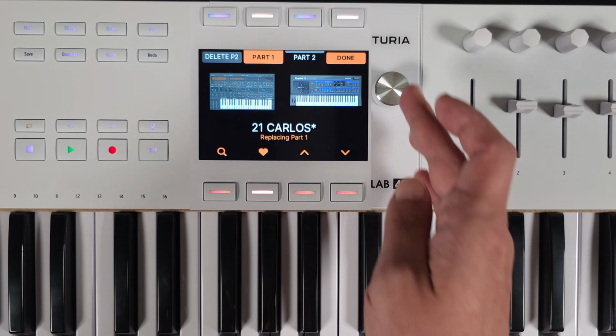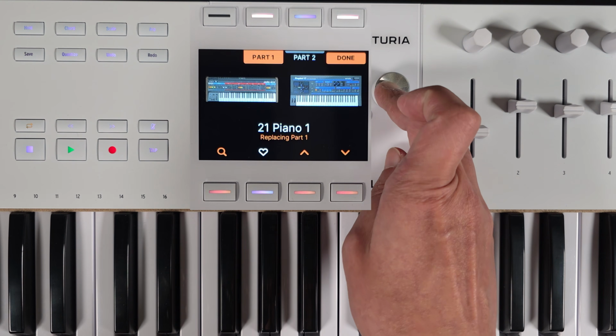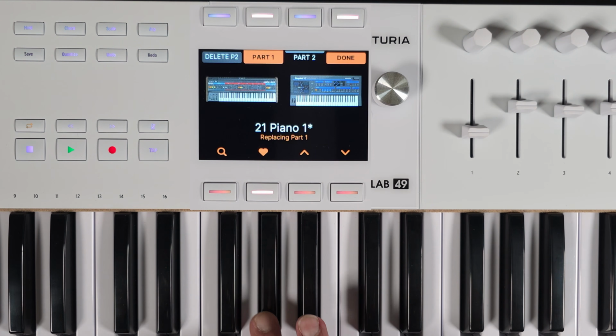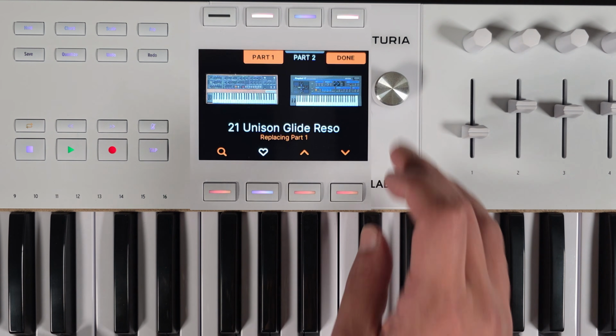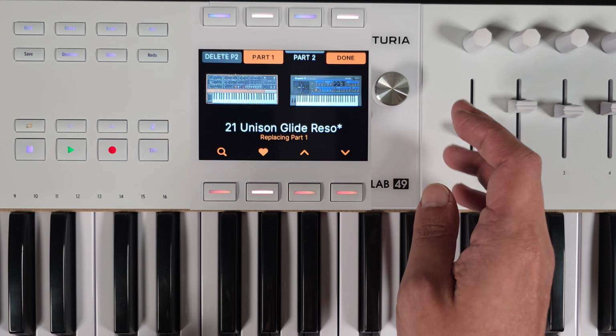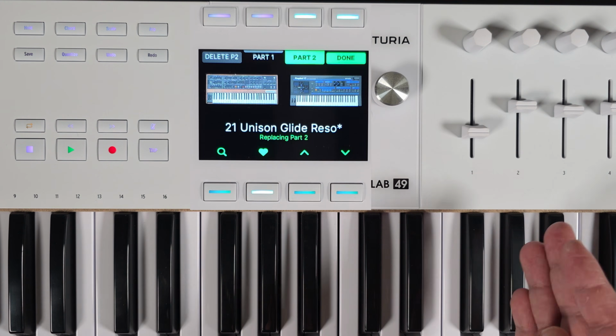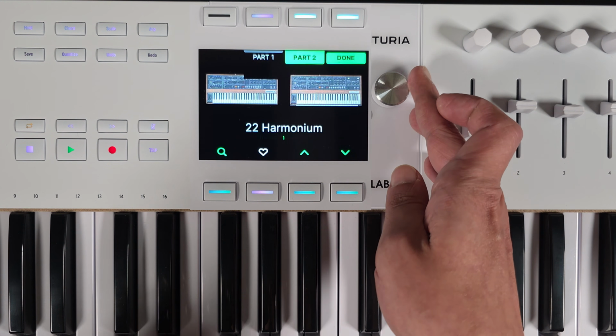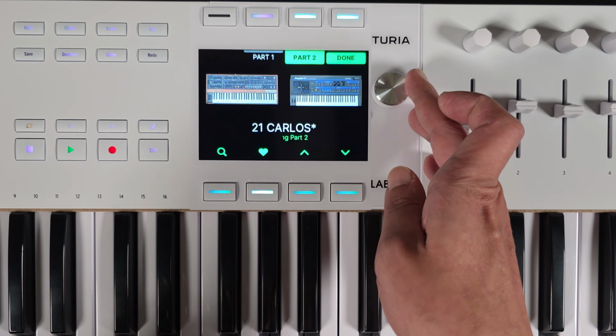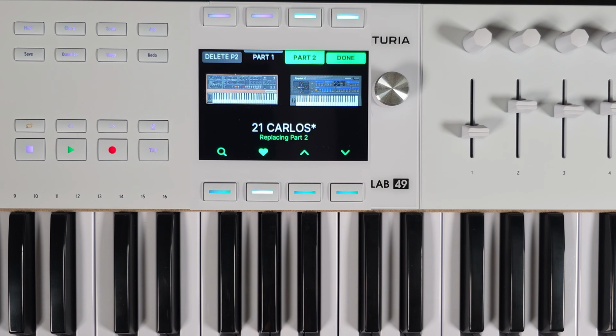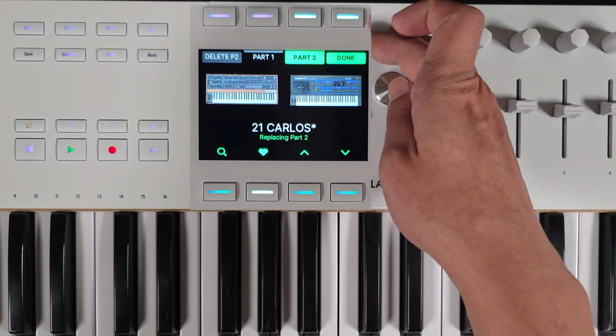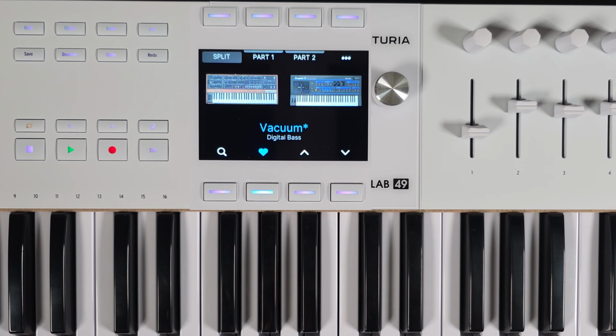But then if you want to change the part 1, you can. You just need to go there and do the same. Just change it, push to load, and then audition the other part. So if you want to change, for example, the part 2, go back to the part 2, and then again, you repeat, you change it, and you select a different part. When you are done, you just click done and you get the multi-preset.